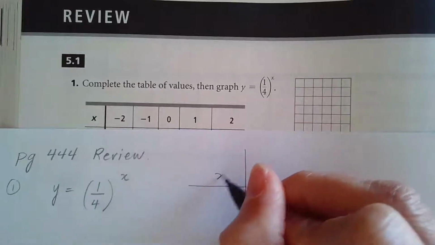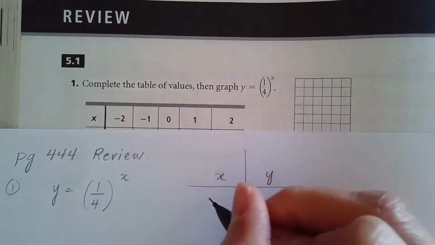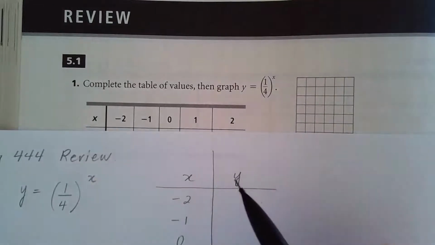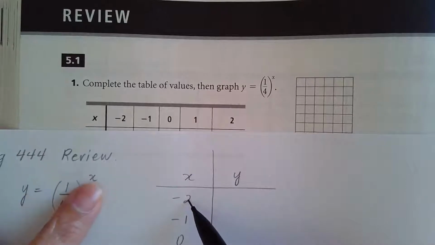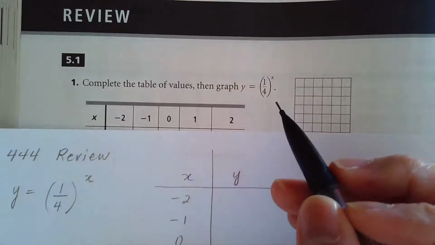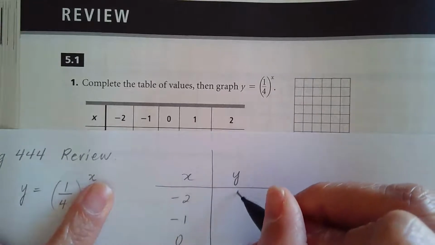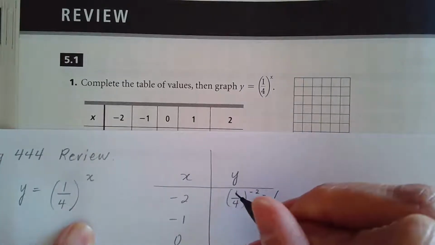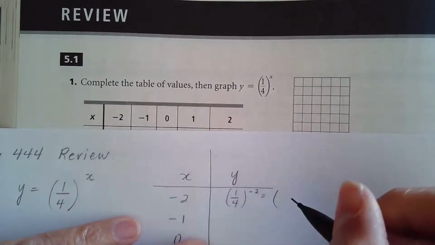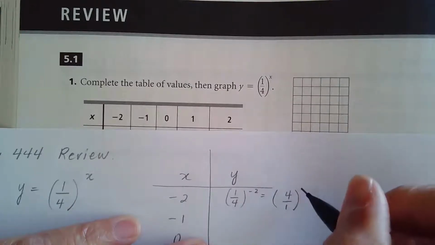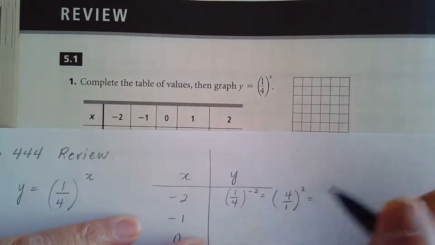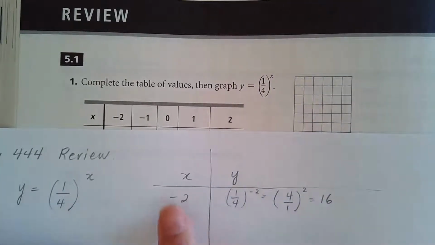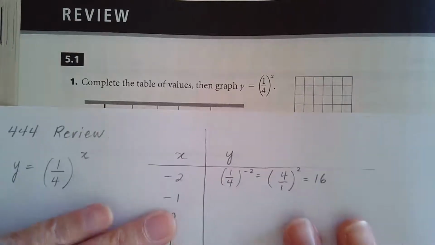Somehow I like x and y vertically like this. So -2, -1, 0, 1, and 2. If x is -2, I'm going to put a -2 there. That's the same thing as (1/4)^-2. We can rewrite that as a positive exponent by taking the reciprocal, so (4/1)^2, and that's going to give us 16. So our first point is (-2, 16).